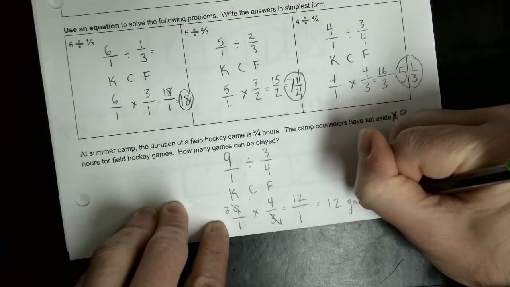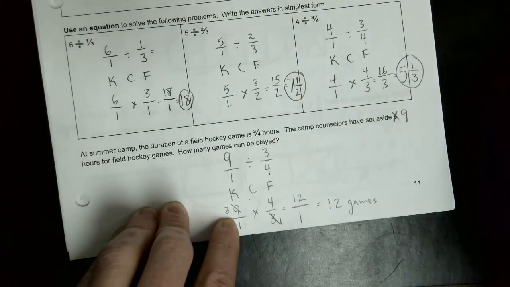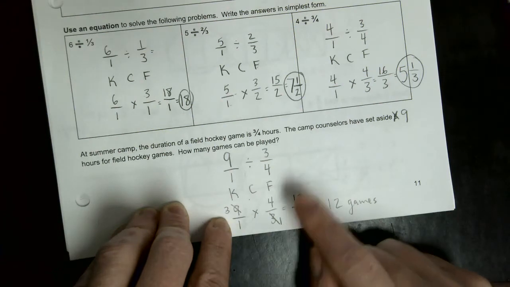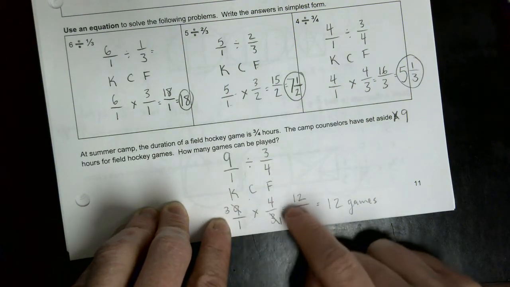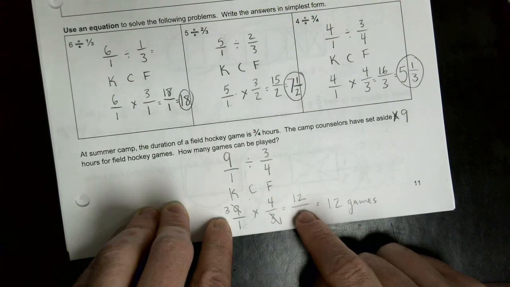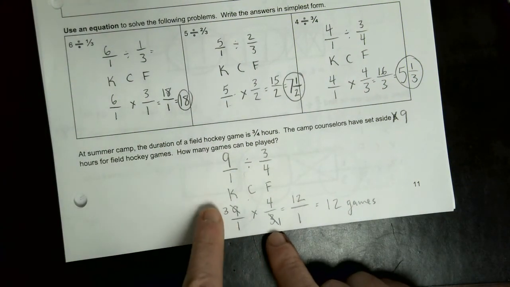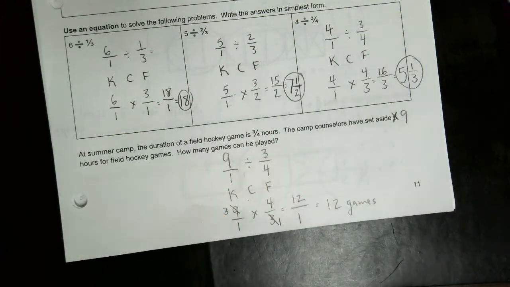So 12 games. Now here's the thing. If you didn't do the simplification, you'd still get the right answer. However, instead of doing 12 over 1, or 12 divided by 1, you'd have 36 divided by 3. This is simpler to work with. It's simpler to use. This is a skill that, once we get good at it, it's going to help us quite a bit during this unit. It's simplifying diagonally. Cross simplification.